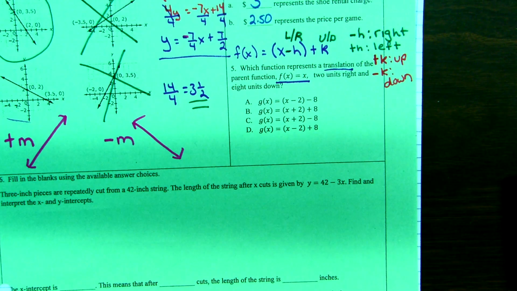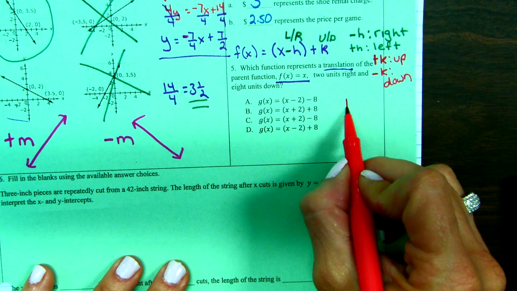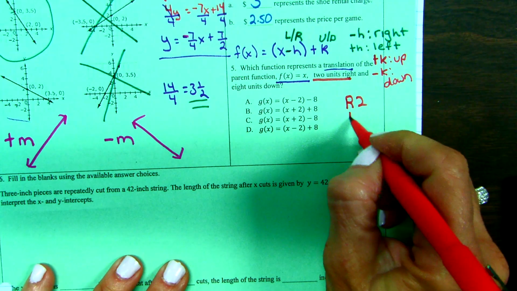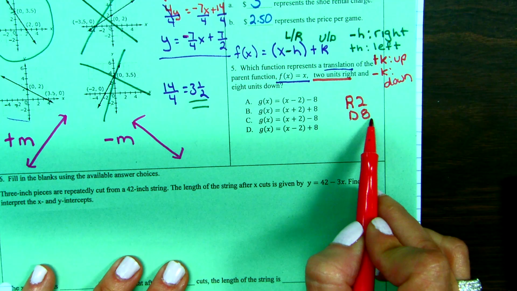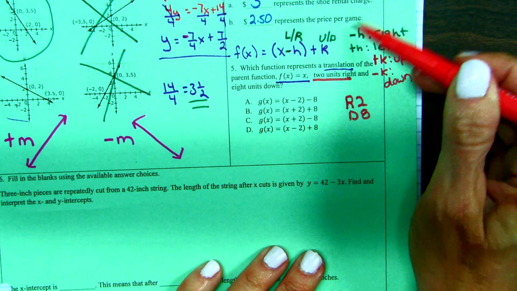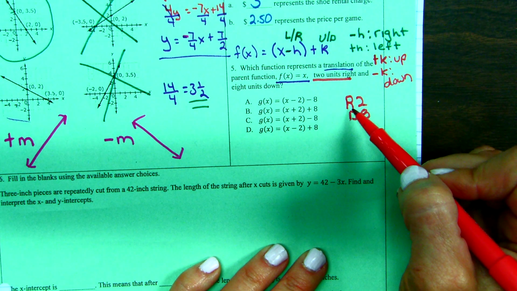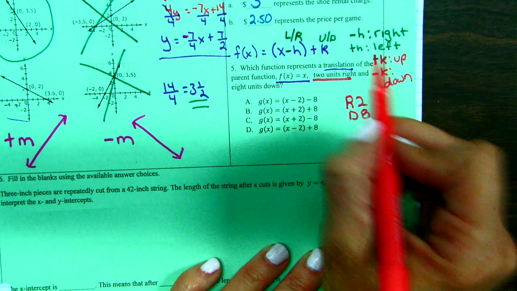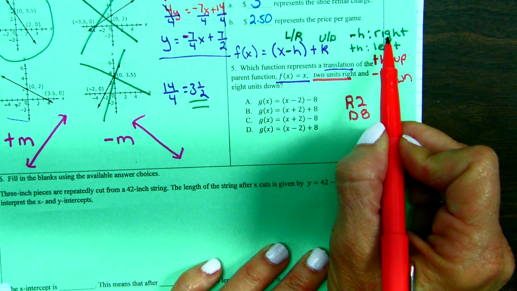So the question is, which one of these goes 2 to the right and 8 units down? Right 2, down 8. Look at your notes. Is there going to be a minus or a plus in front of our 2? Negative H goes right.